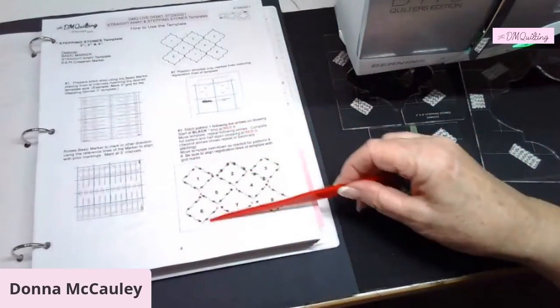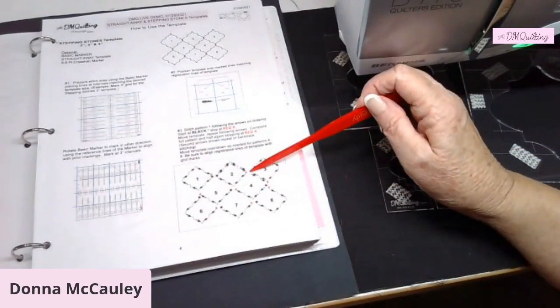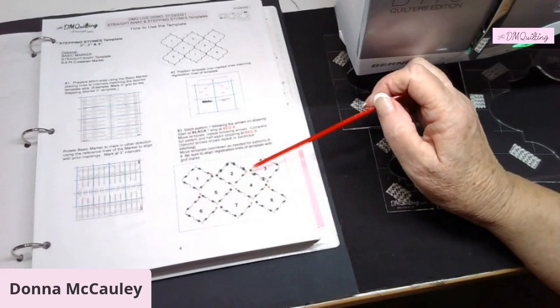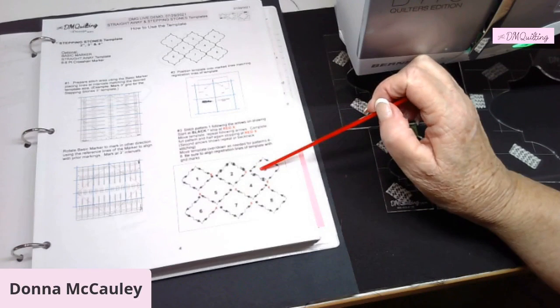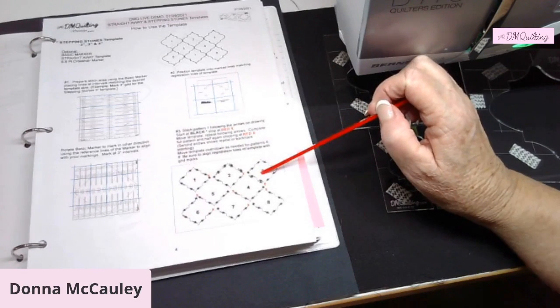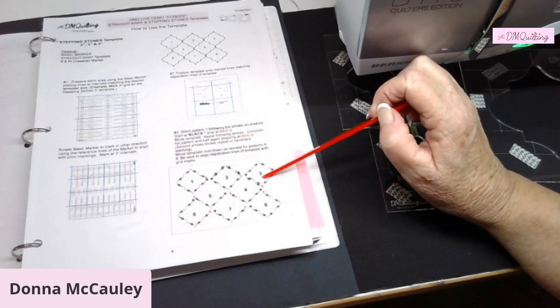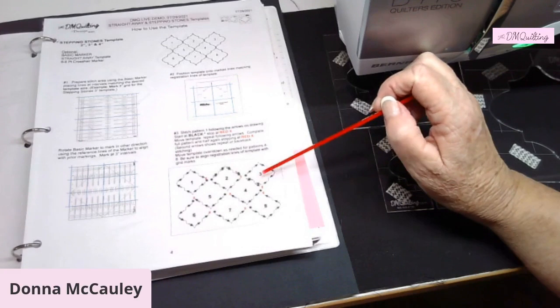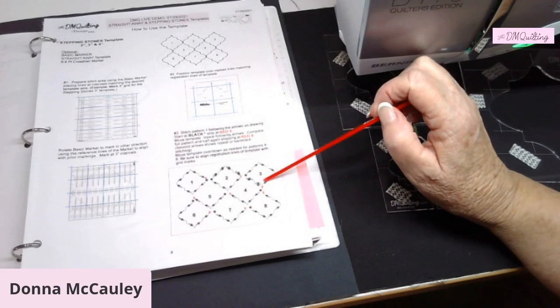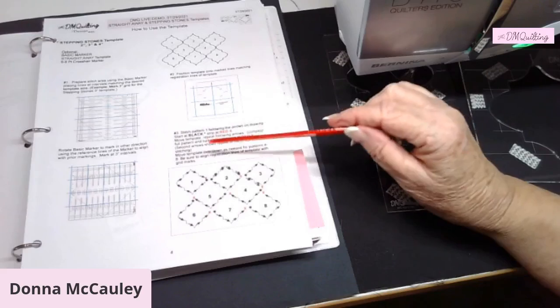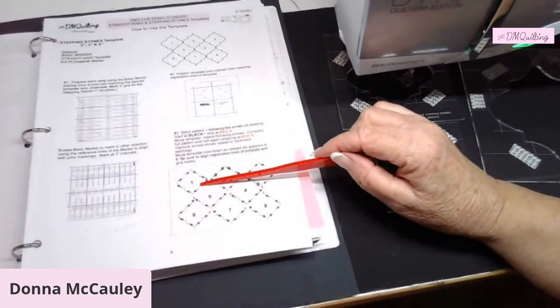We will stitch this out. For some of you out there that might have the stepping stones, I'm kind of curious if you can tell me if you have them and if you've used them, and how they worked for you. They're pretty interesting templates.